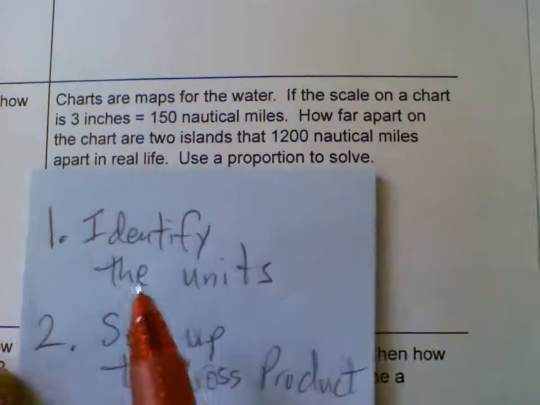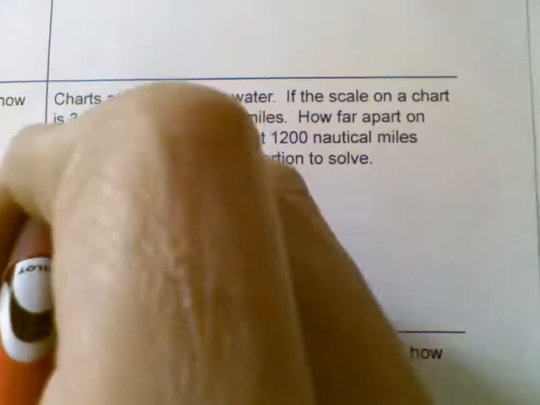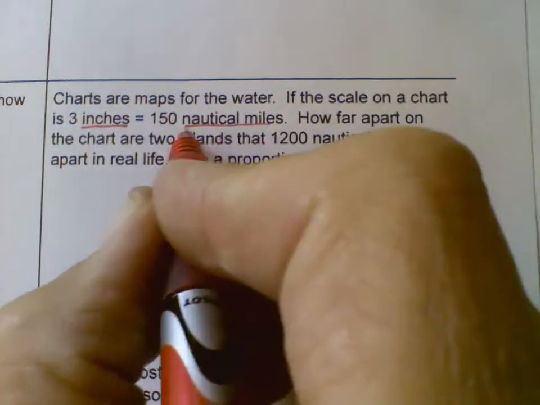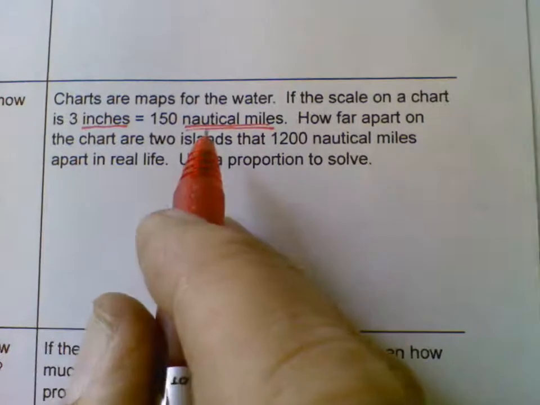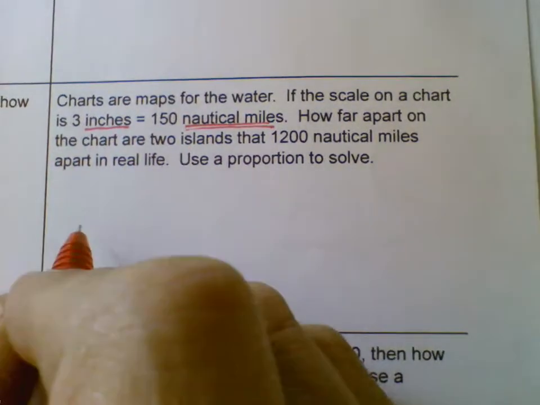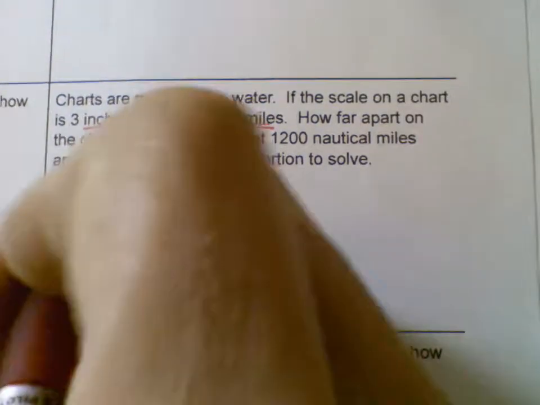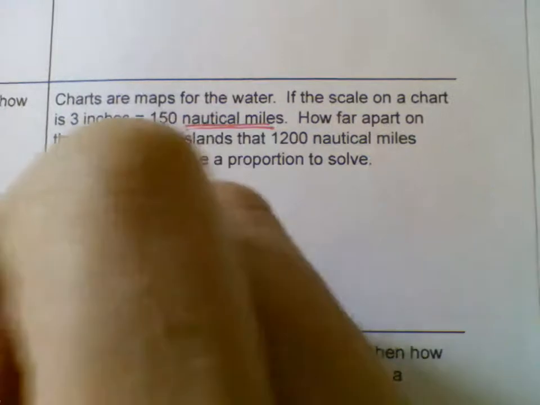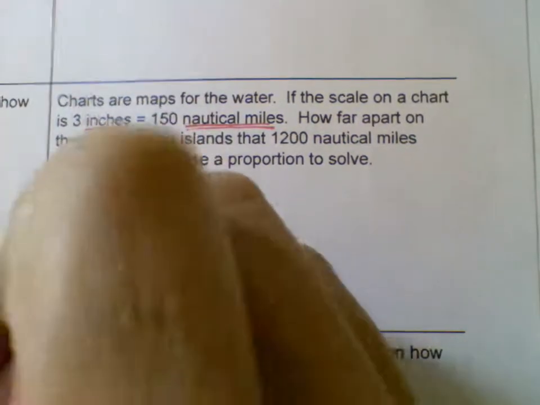So let's first identify the units here. So I see 2 units that are described here. One is inches, and the other is these nautical miles. So these are the units I'm going to use to set it up. So I could set it up inches over nautical miles, or I could set up nautical miles over inches. I'll go ahead and set it up. I'll put my inches on top, and I'll put my nautical miles on the bottom. I'm going to write that as NM for nautical miles.